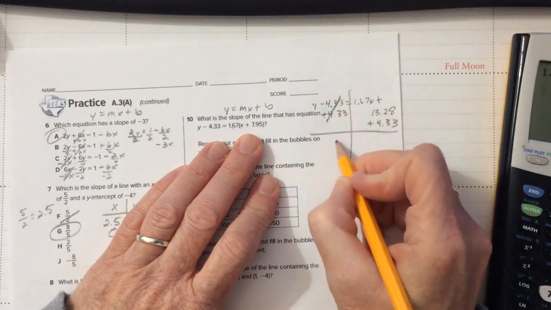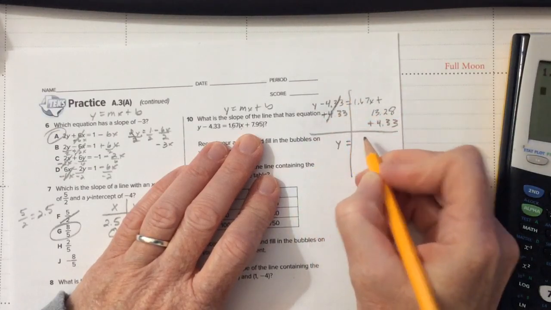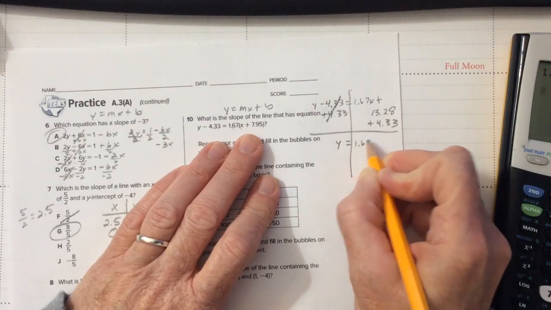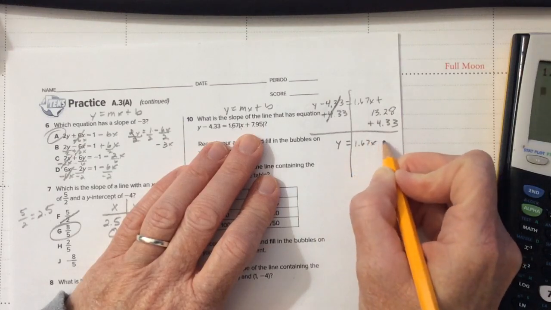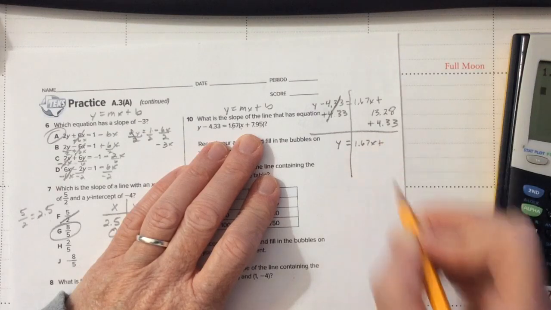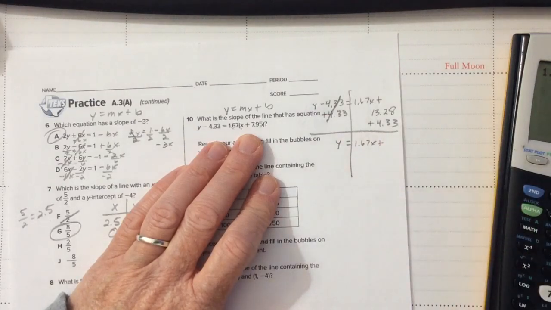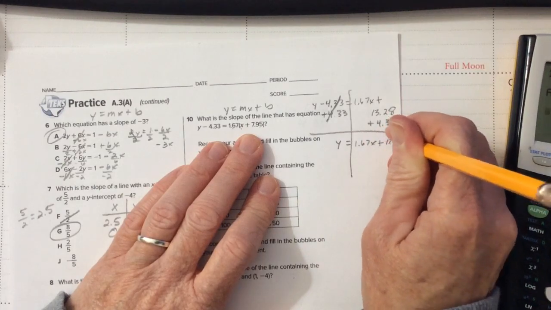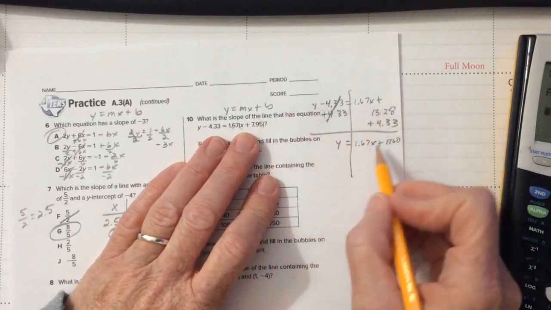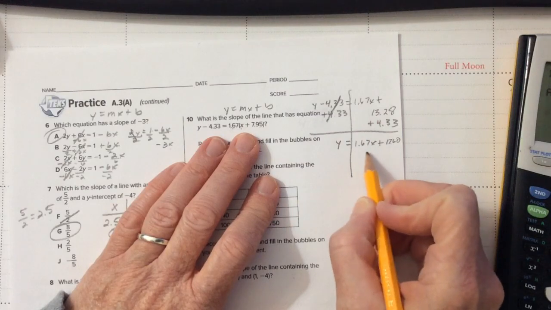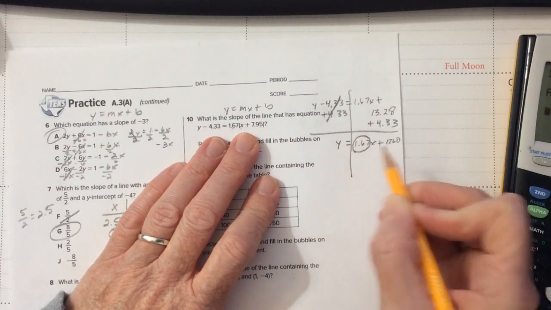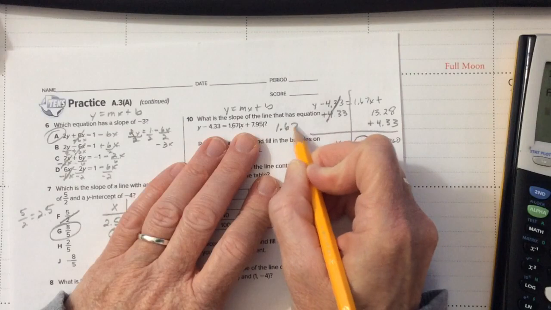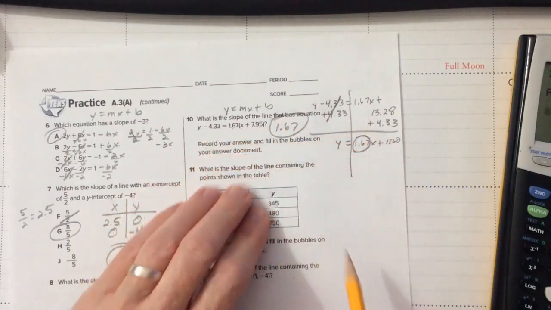And that gives me y equals 1.67x plus some number. But it doesn't matter because they want to know what the slope is. And our slope is right here, 1.67, because it's next to the x.